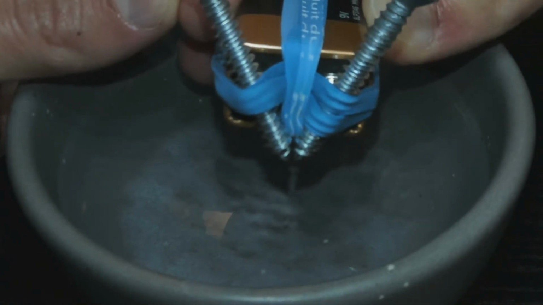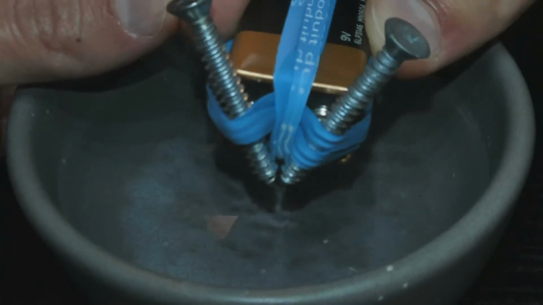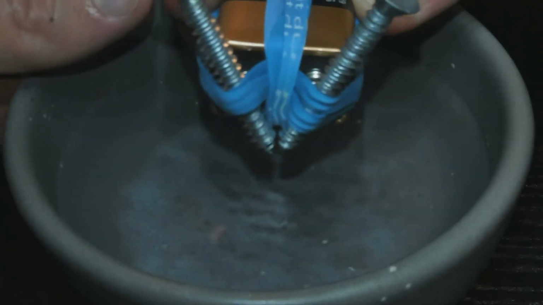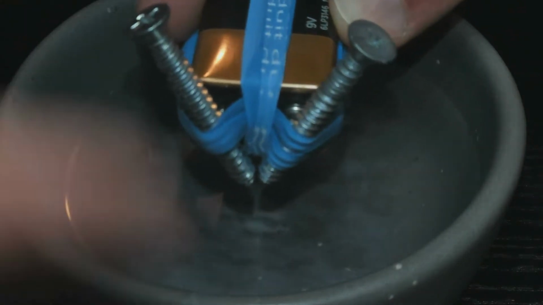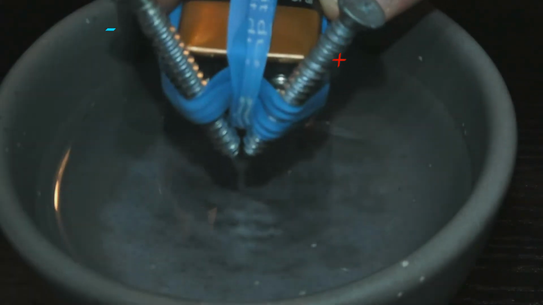I also have this battery, a 9-volt battery. It has rubber bands and screws that help me take the negative and positive ends and extend them out, so I can see the result of an electrical reaction occurring at the end of these screws. Okay, let's go ahead and put these terminals in the water and see what happens.